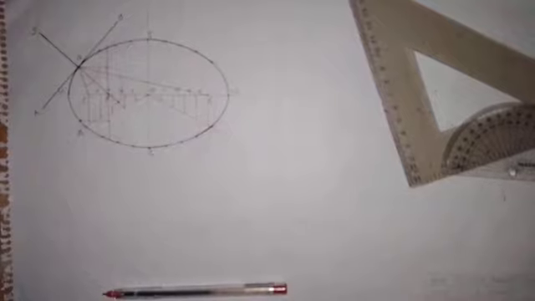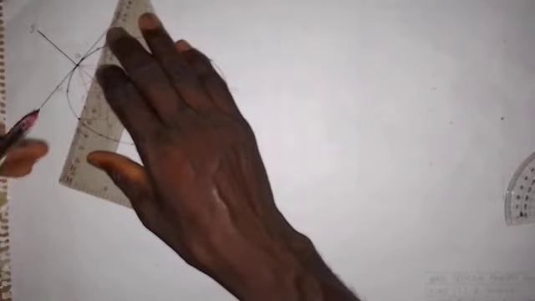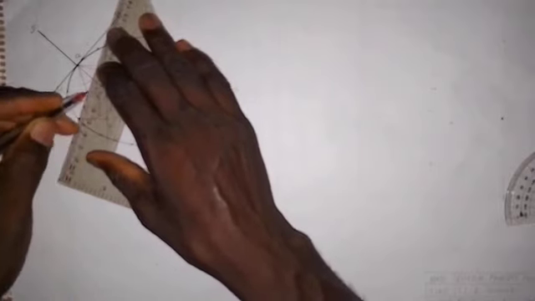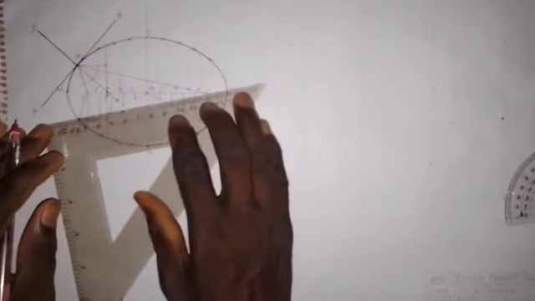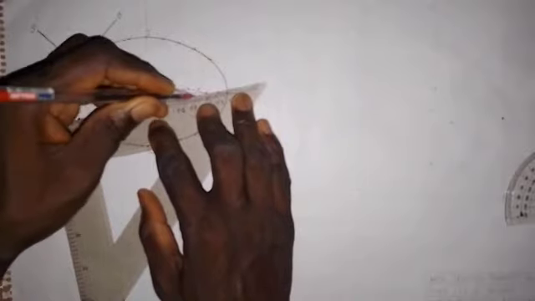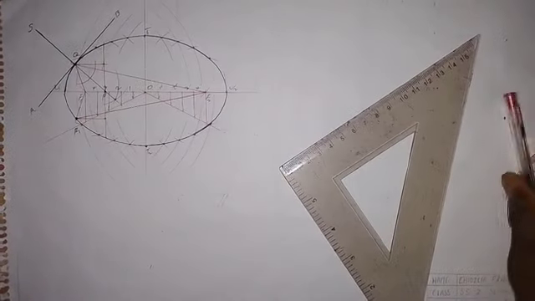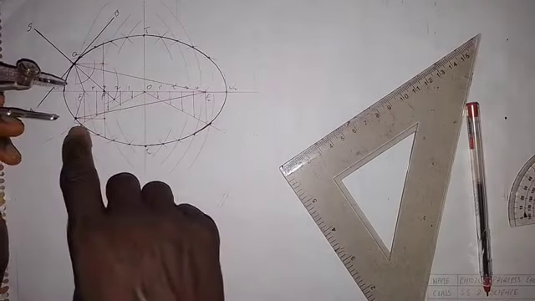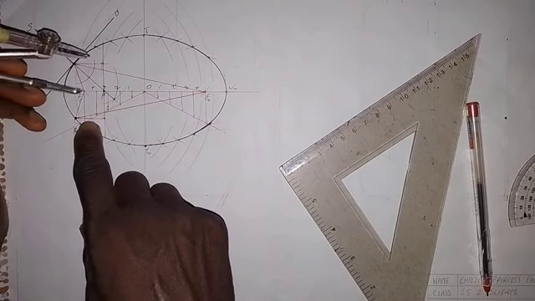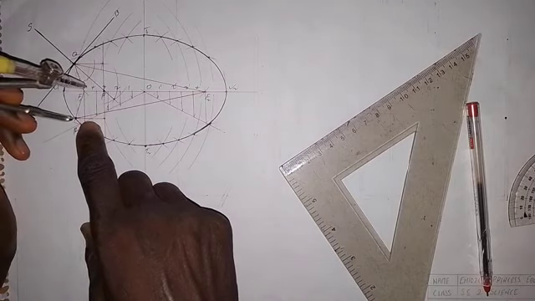Alright, so now let's do the same thing we did for point Q on the ellipse. We join R to F1 together like this, and also R to F2, we join them together like this. Then we are going to bisect the angle at R, the angle between RF1 and RF2.